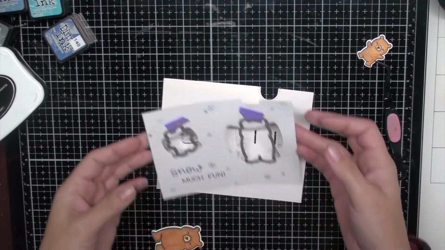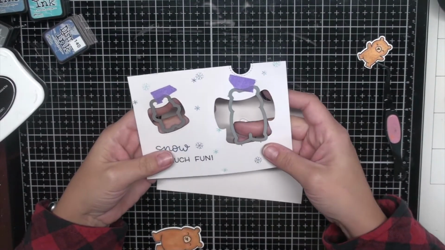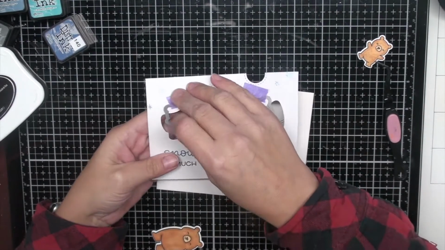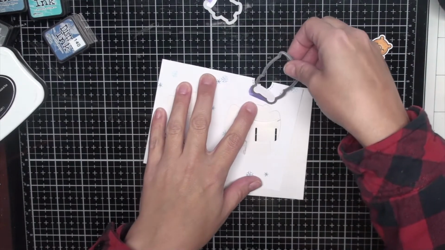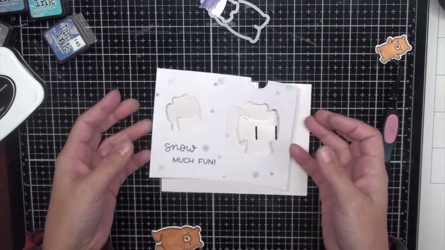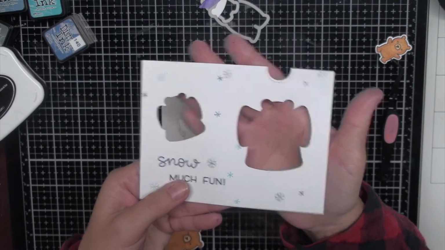Okay, that die cut beautifully. If you're wondering, I'm using the Gemini Junior electronic die cutting machine. It's fantastic. So then I can just peel this off again very gently, making sure none of my cardstock tears. And there you can see we have the little outline of the ears.